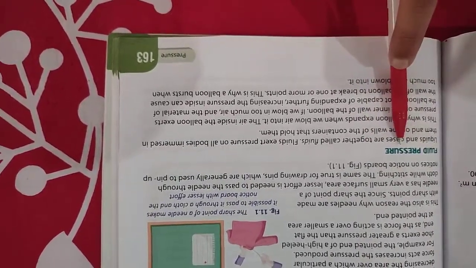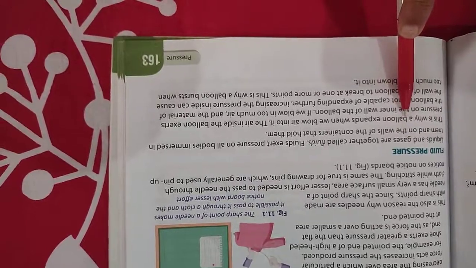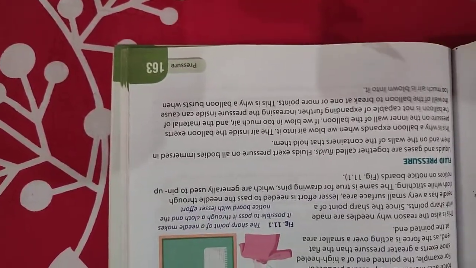Now next is fluid pressure. The pressure exerted by fluids, that is liquid and gas, is known as fluid pressure. This is why the balloon expands when we blow air into it. When you blow air into it, the molecules of air put pressure on the walls of the balloon, and this results in an increase in the size of the balloon. But if we put too much air in it, the balloon's wall continuously expands and at a certain point the walls burst.